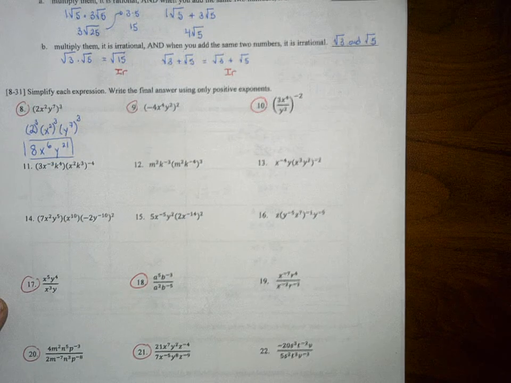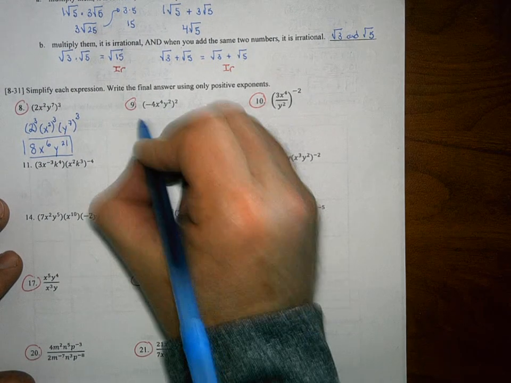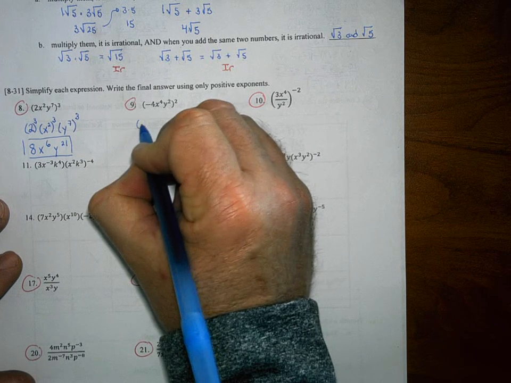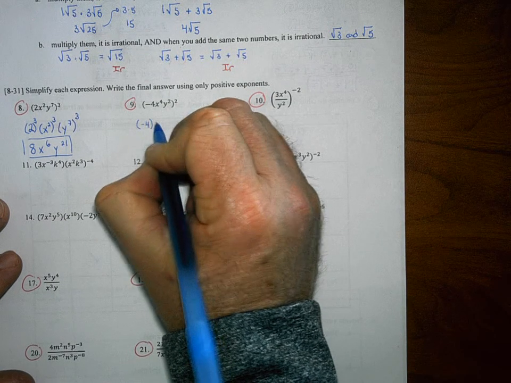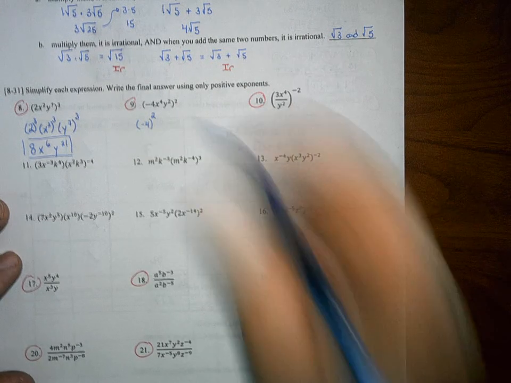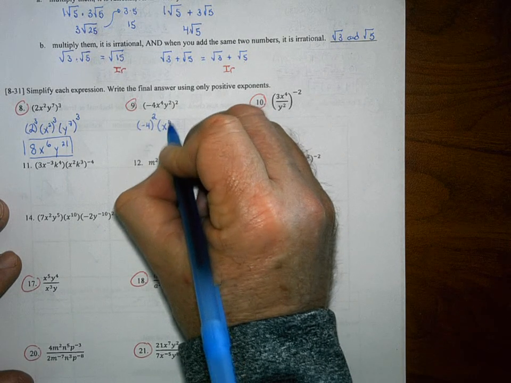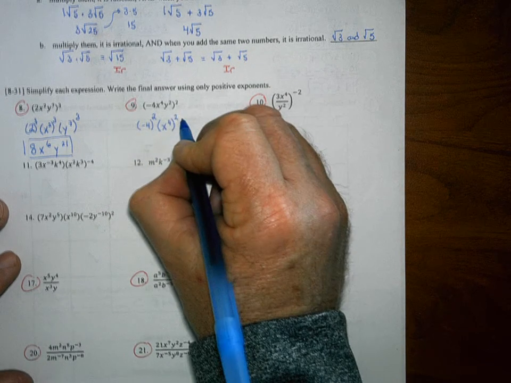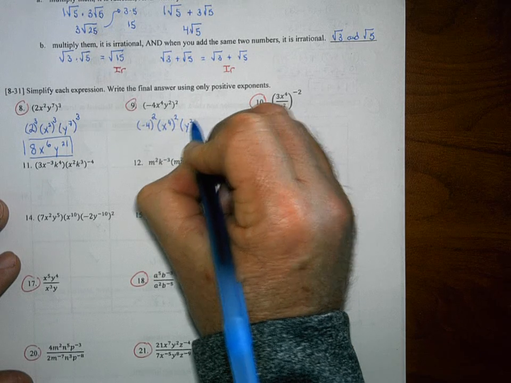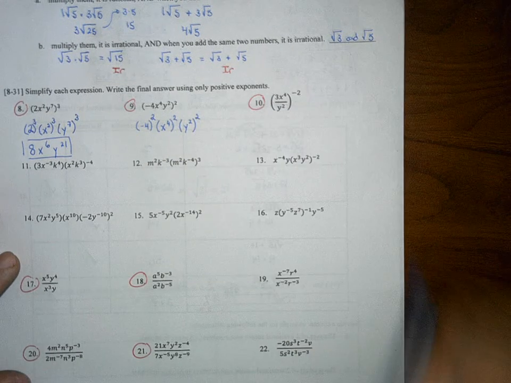Okay? Same idea with number 9. I have an outside exponent of 2, so that outside exponent of 2 is going to apply to the negative 4. It's going to apply to the x to the 4th. It's going to apply to the y to the 2nd. And then I'm going to simplify this.